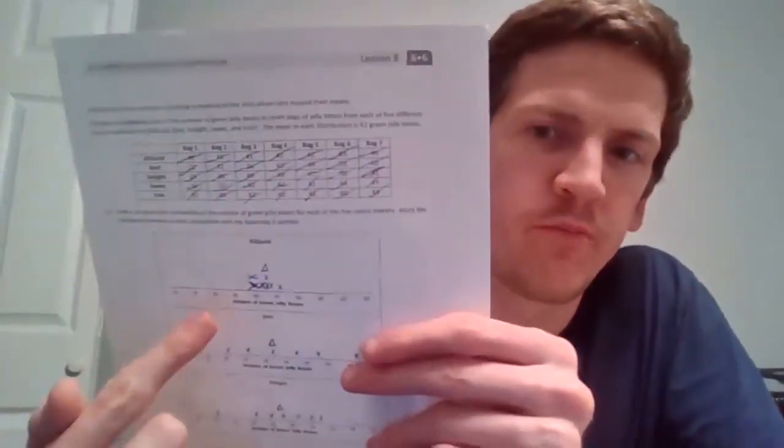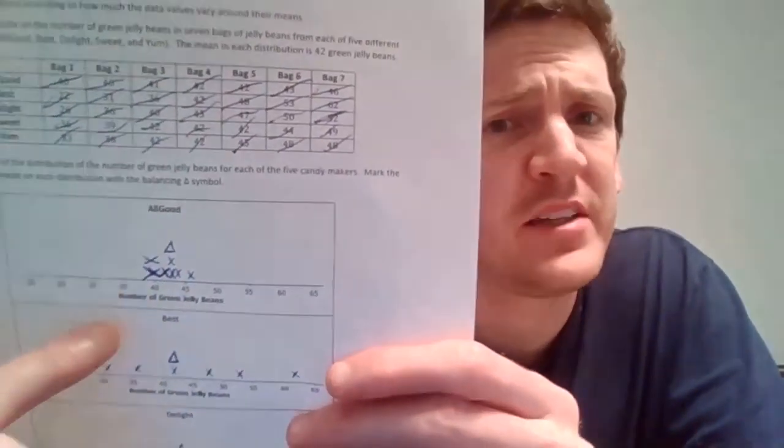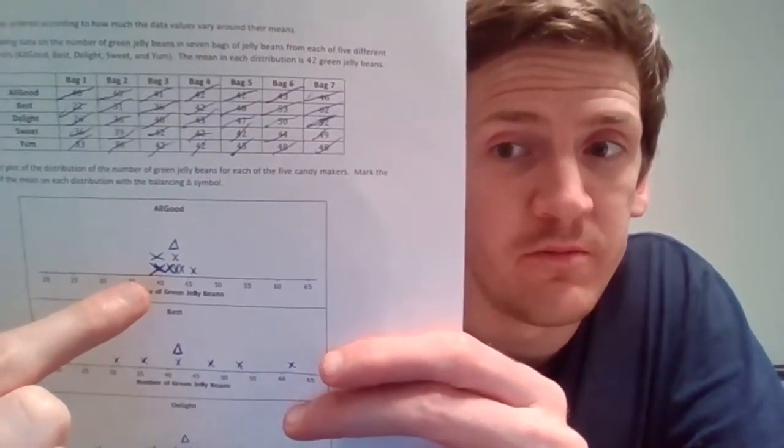So another way to look at it, though, is if you look at the other option, the least variability was All Good. I would like to buy something like All Good, because I'm not really too concerned about whether I get more or something. I'm more bothered if I don't get what I paid for. And I would rather just pick a company that gives me what I know I'm paying for. Now, everybody's different. Everybody's going to have their own preferences. But to me, I would like something like All Good.